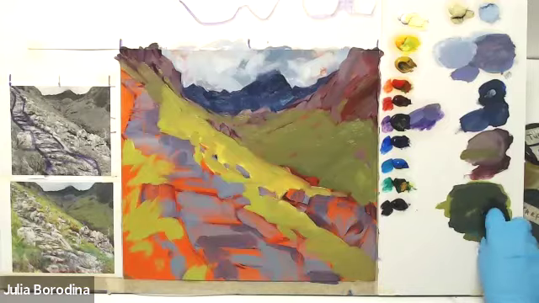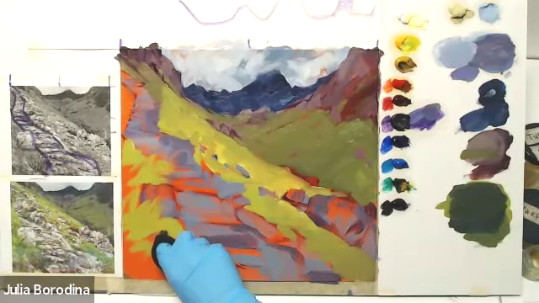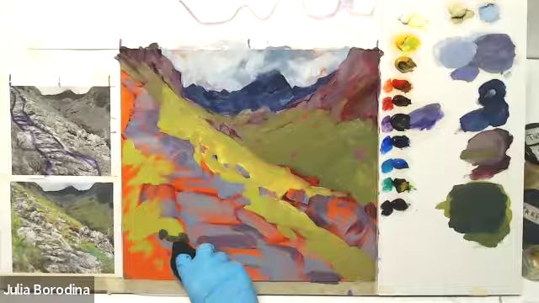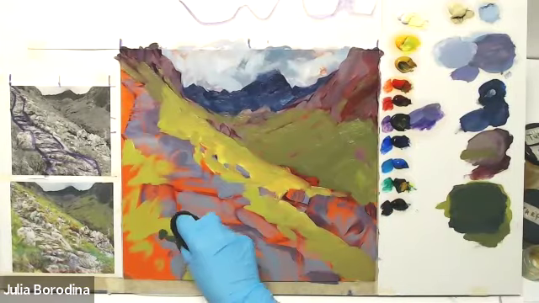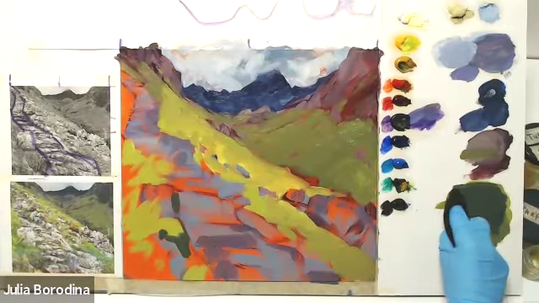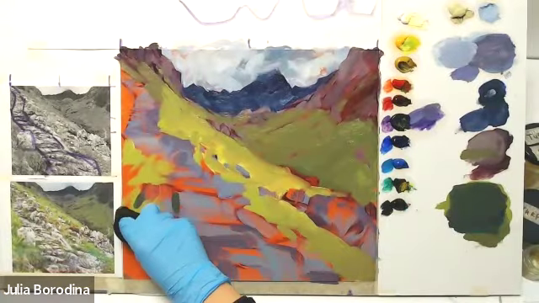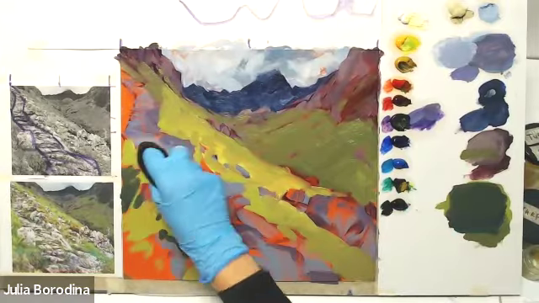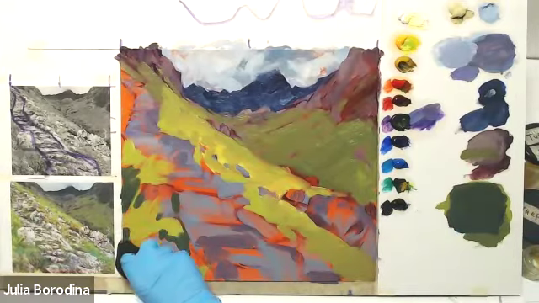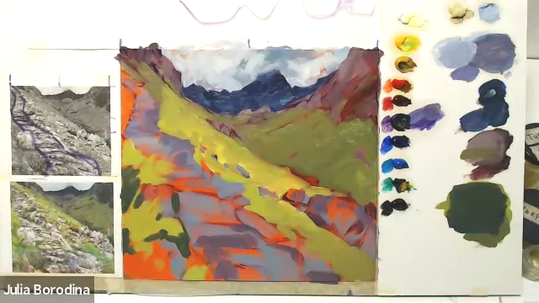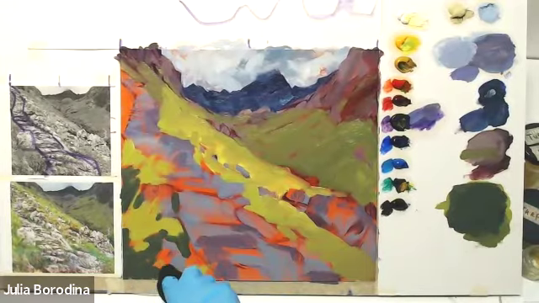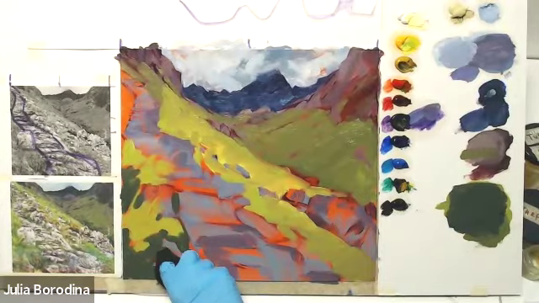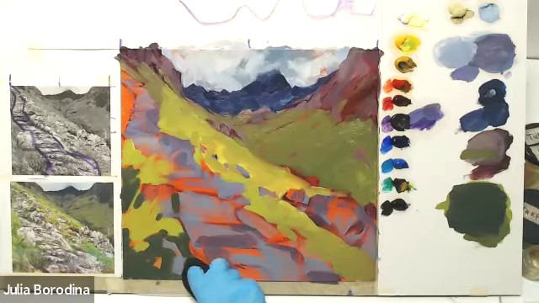Okay, let's give that one a go. Okay, good. As I said, if you prefer to work with a brush, that's absolutely fine. Sometimes unexpected things happen when you pick up a tool of a different size or different surface.